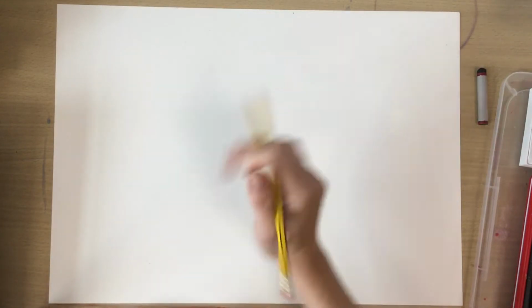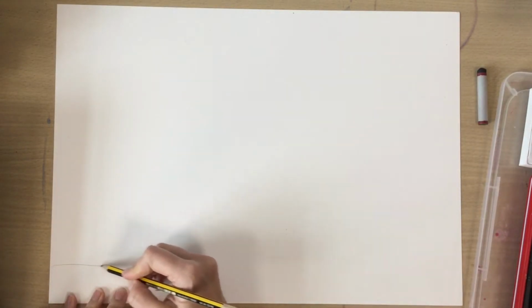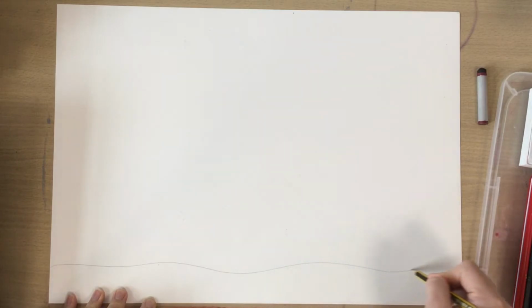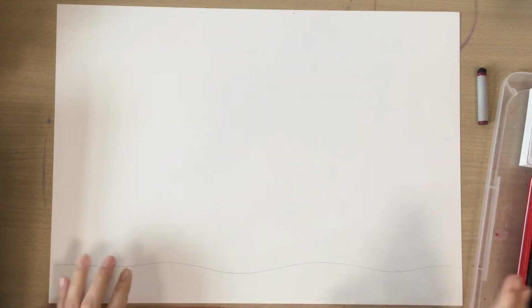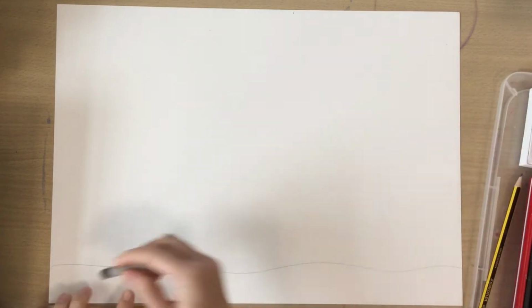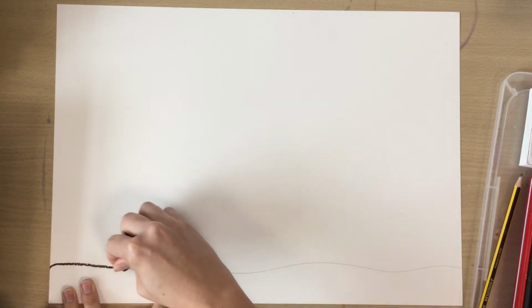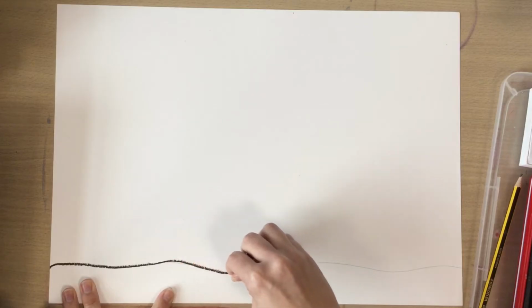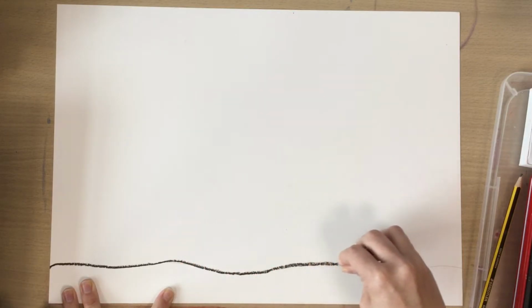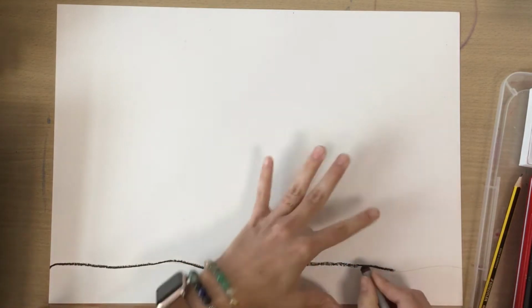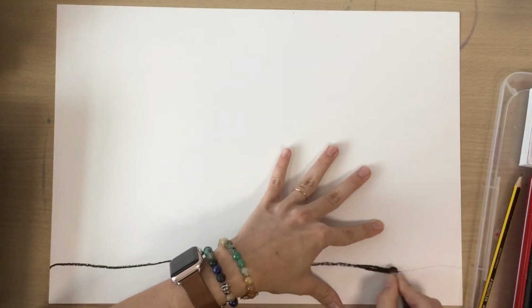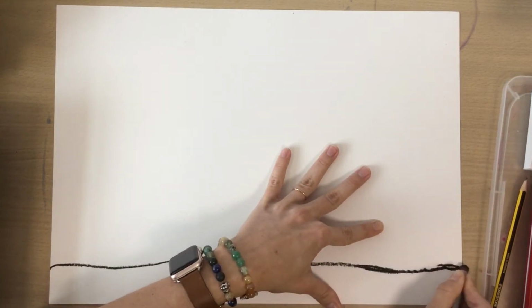So I'm going to start at the bottom of my paper and draw the ground, kind of like a wavy line from side to side. My paper is landscape style. I'm going to outline that with my black oil pastel. If you think you would be more comfortable using a pencil for this project, you can. Just remember that you will have to outline your pencil lines after.